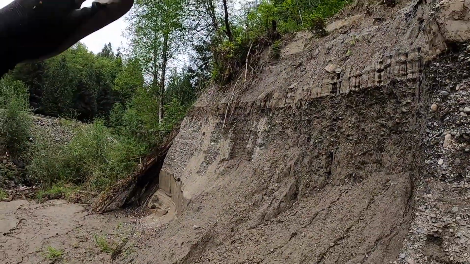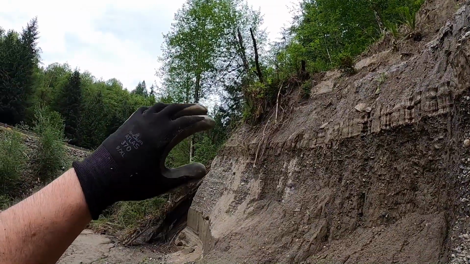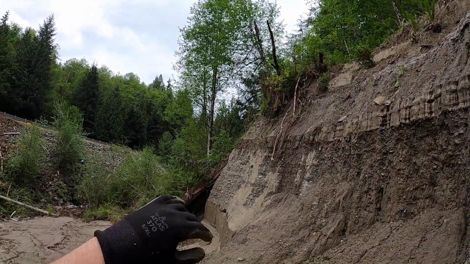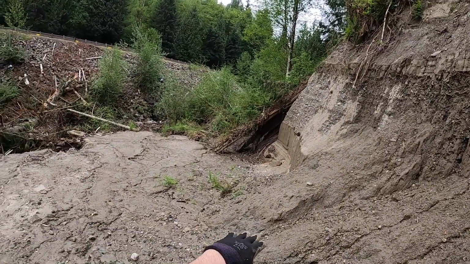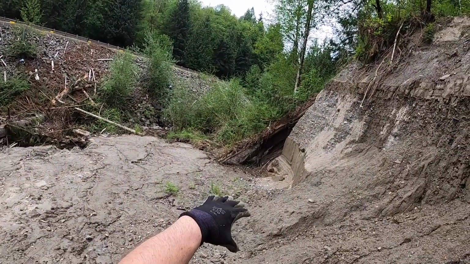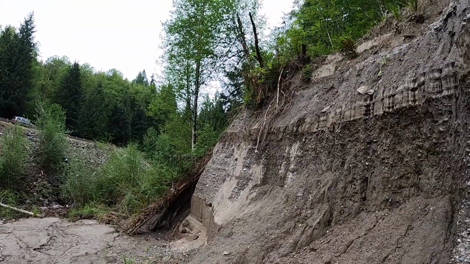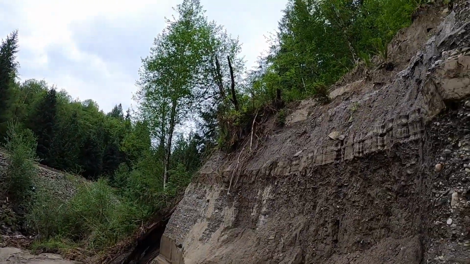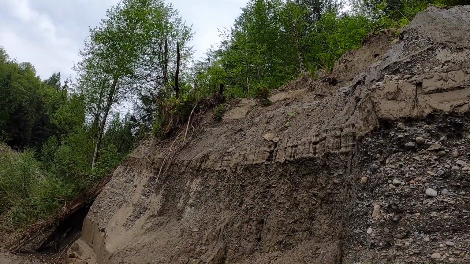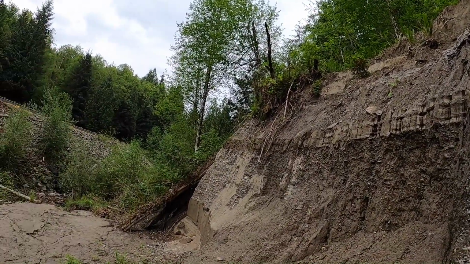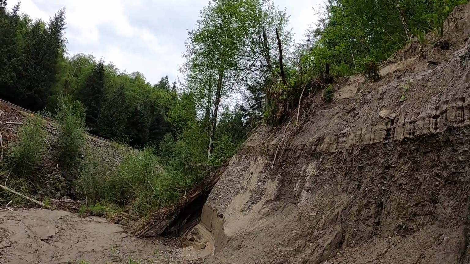Again, time, flood events, glacial impacts, old glacial lake sediments, old glacial lake beachfront. It's basically a look into the past, thousands of years, not just 12,000.